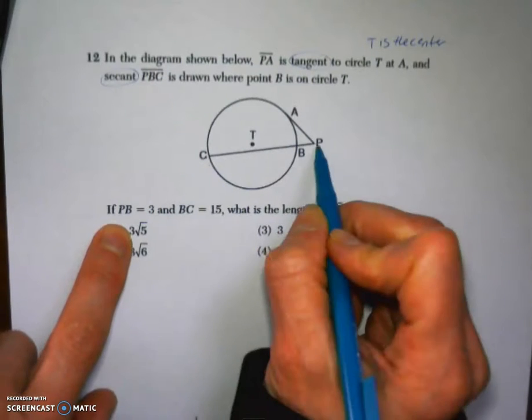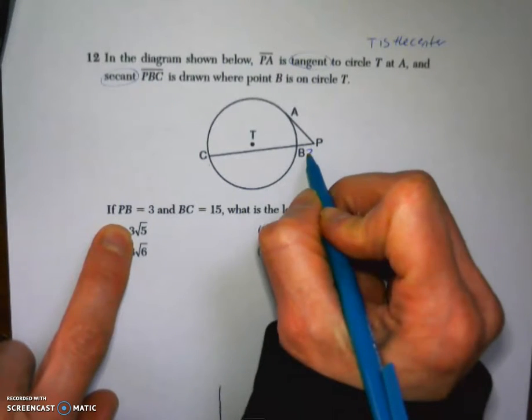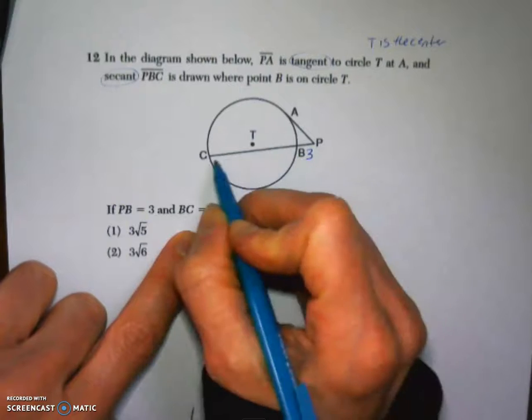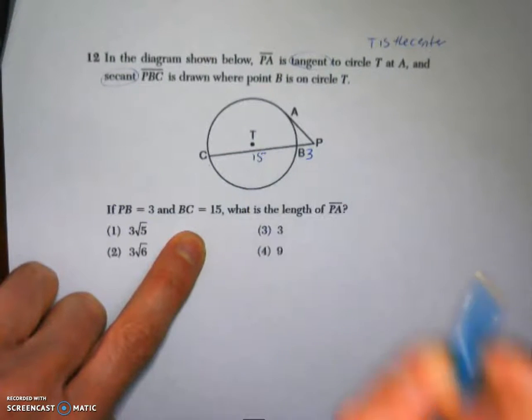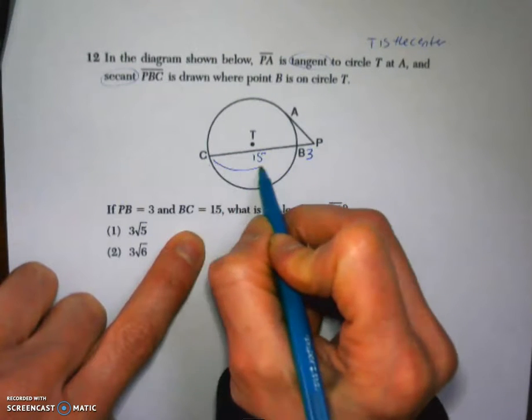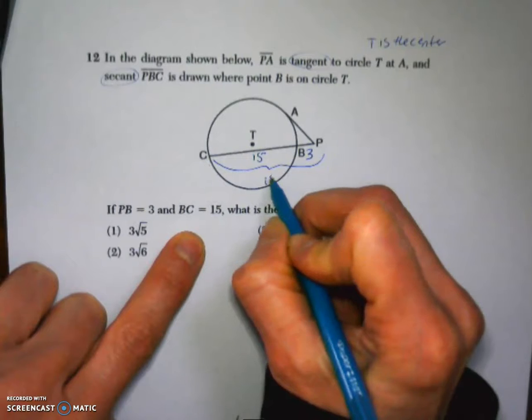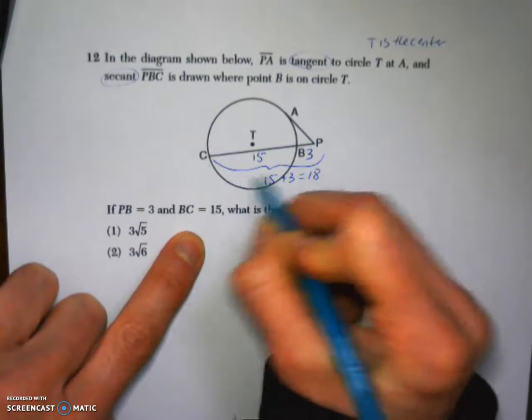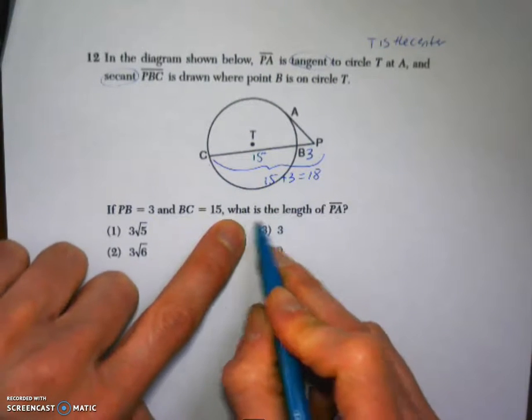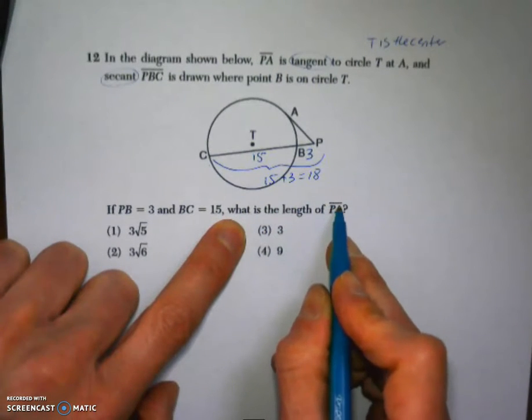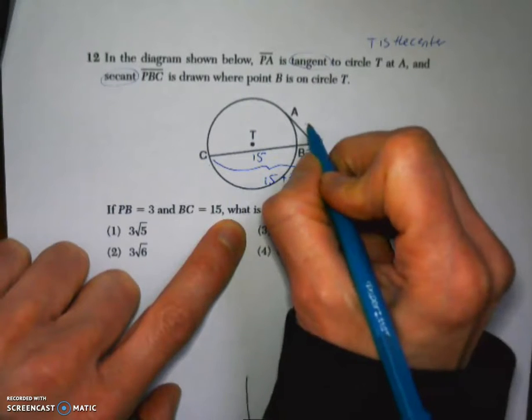So if the distance from B to P is 3 units and the distance from B to C is 15 units, well, let's stop right there. Then we know that the whole secant is 15 plus 3, which is 18 units. They're asking what is the length of segment PA. So I'm going to call that x.